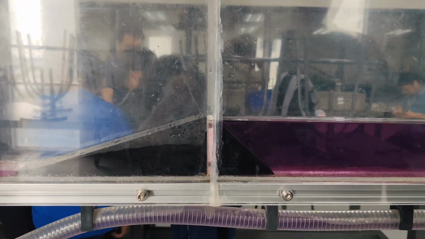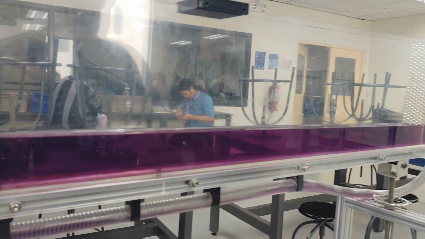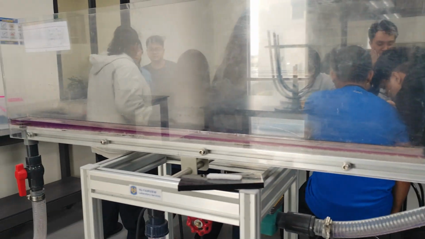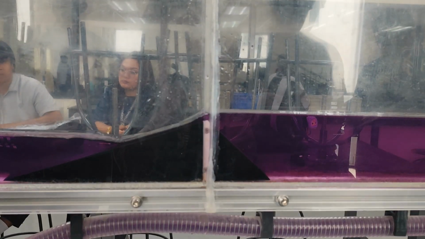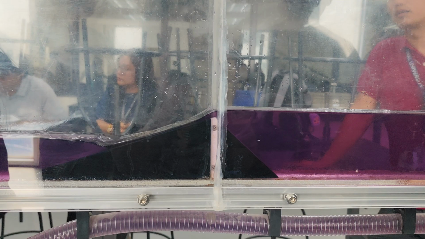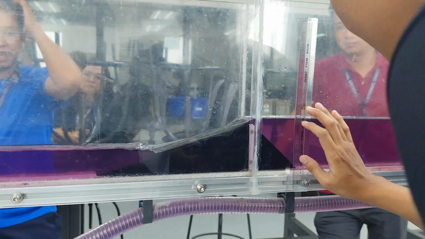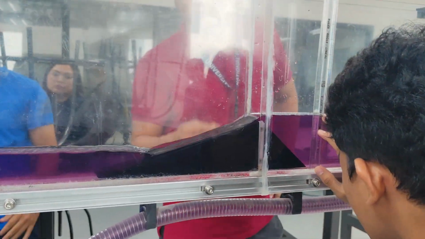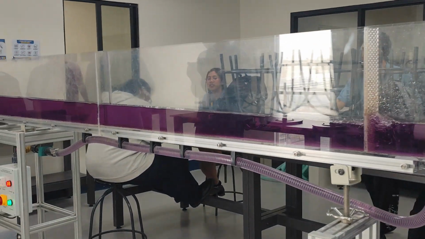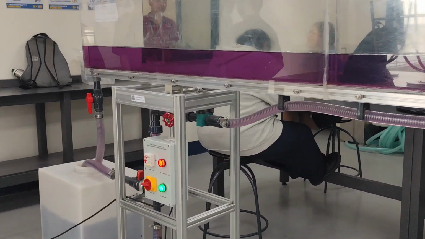In this experiment, we have two main objectives. Number 1, to determine the flow rate or the discharge of water as it passes over the Crump weir, or the triangular type of weir. And number 2, to observe the changes in water flow and energy as it interacts with the weir, especially any loss in head or changes in depth.